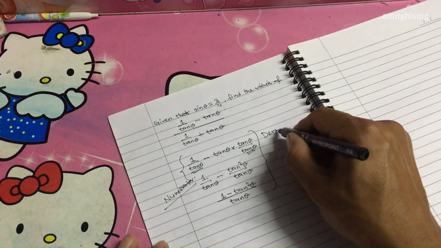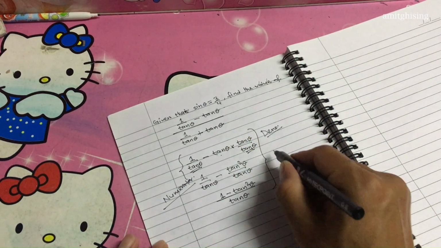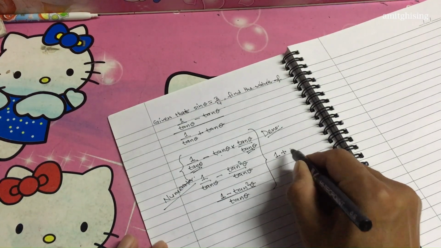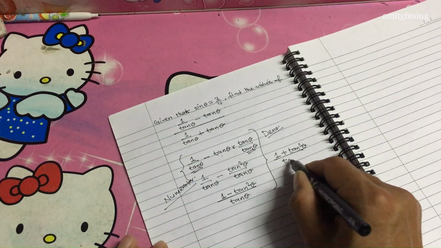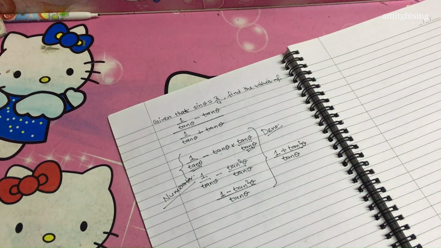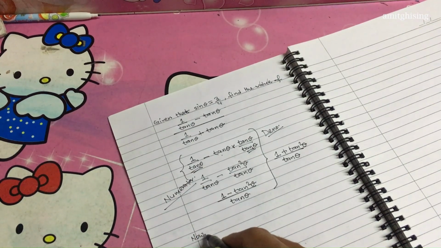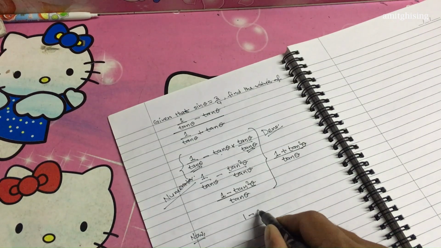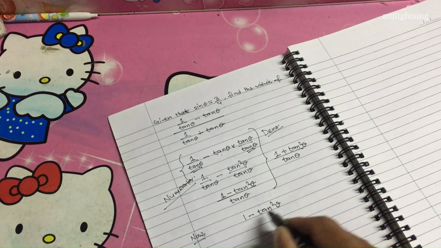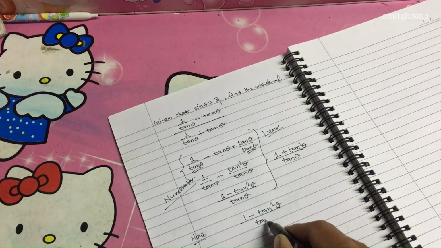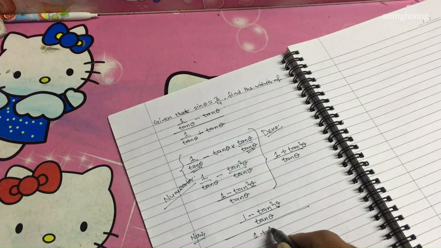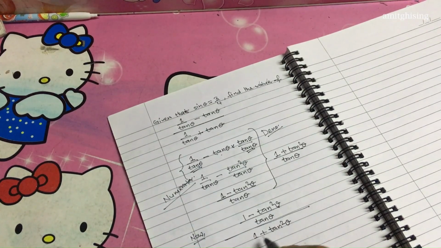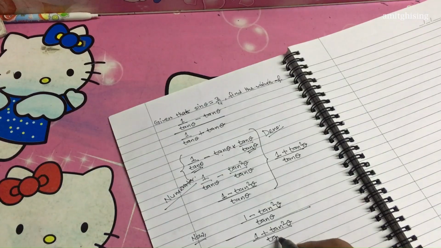I am not going to show it all, but you will get 1 plus tan square theta over tan theta in the denominator. So now in the numerator we have 1 minus tan square theta over tan theta, and in the denominator we have 1 plus tan square theta over tan theta.